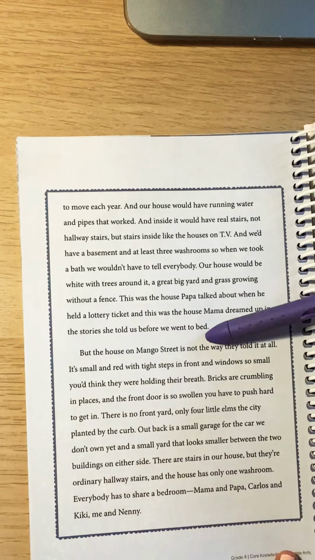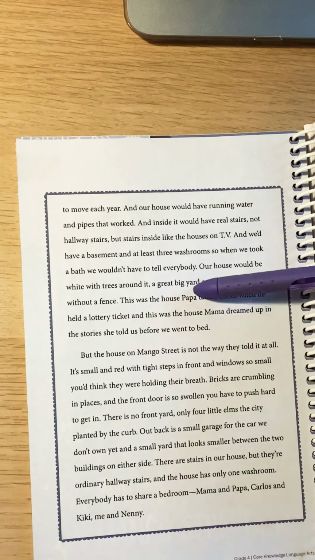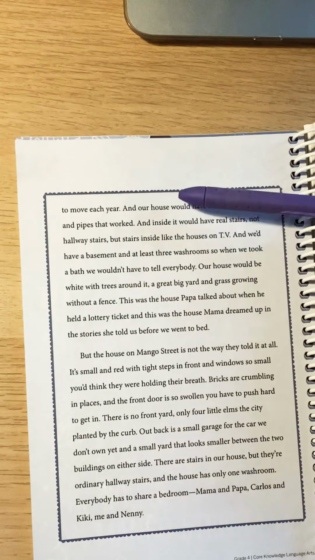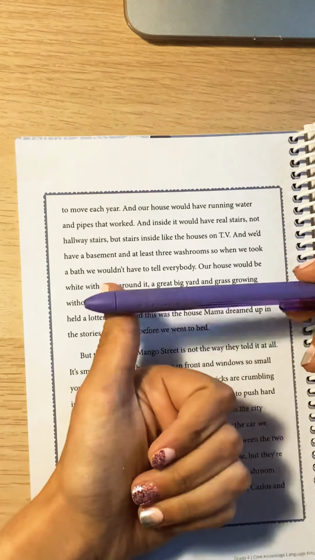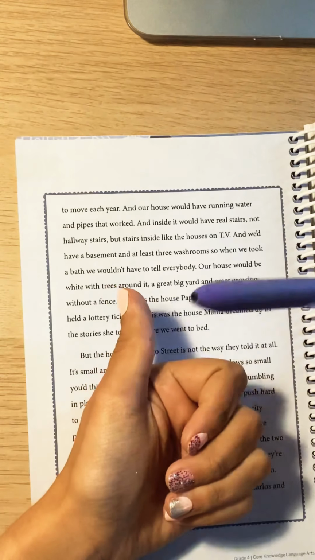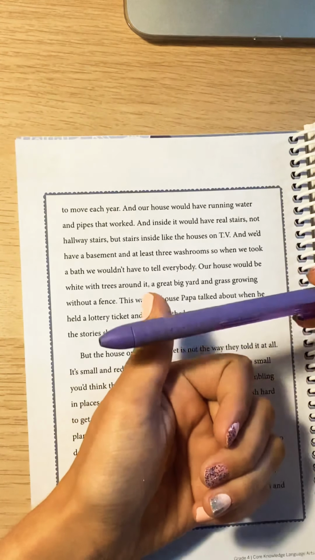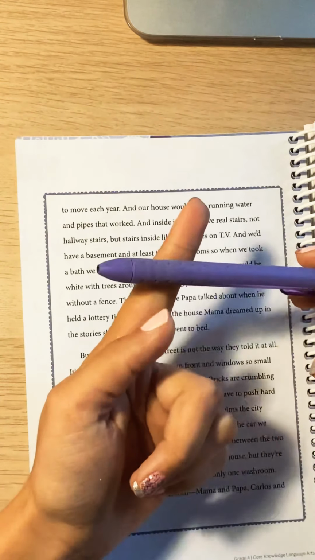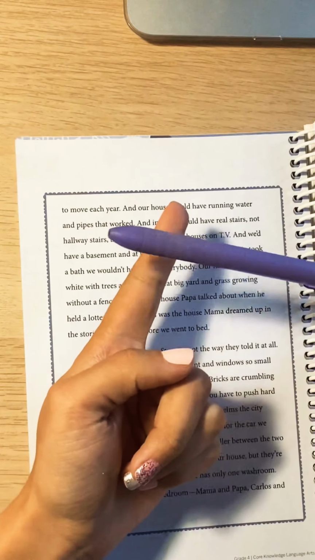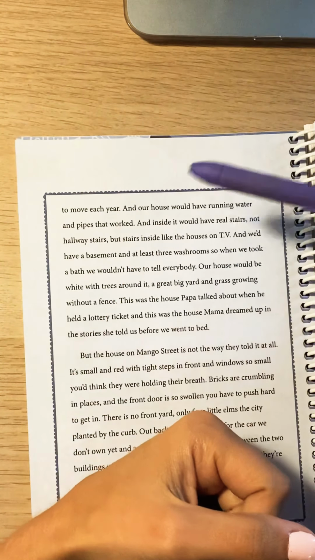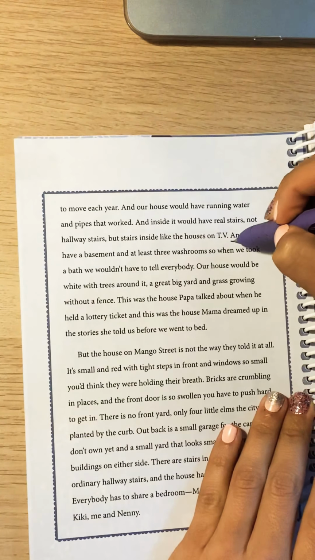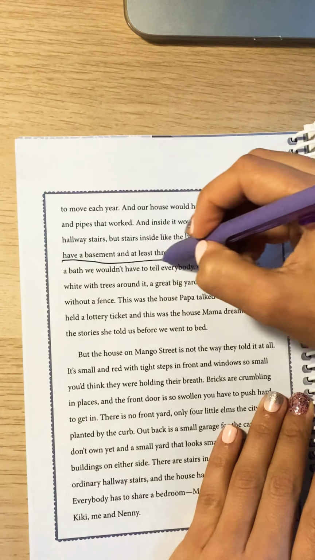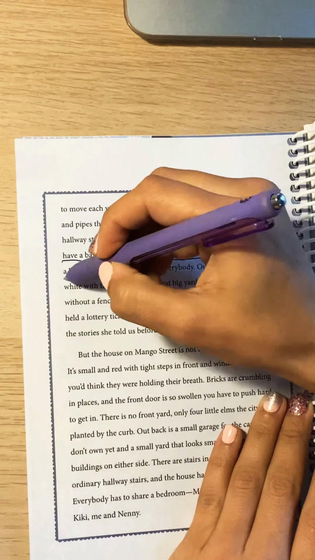Okay, pause. So it sounds like this family has lived in some houses that either they had to share, like an apartment style house where there's people living above and below you, you have lots of neighbors, or houses that have had issues like breaking pipes and stuff. And this one part I wanted to clarify, so I didn't know if you guys knew what this meant. And we'd have a basement and at least 3 washrooms, so when we took a bath, we wouldn't have to tell everybody.